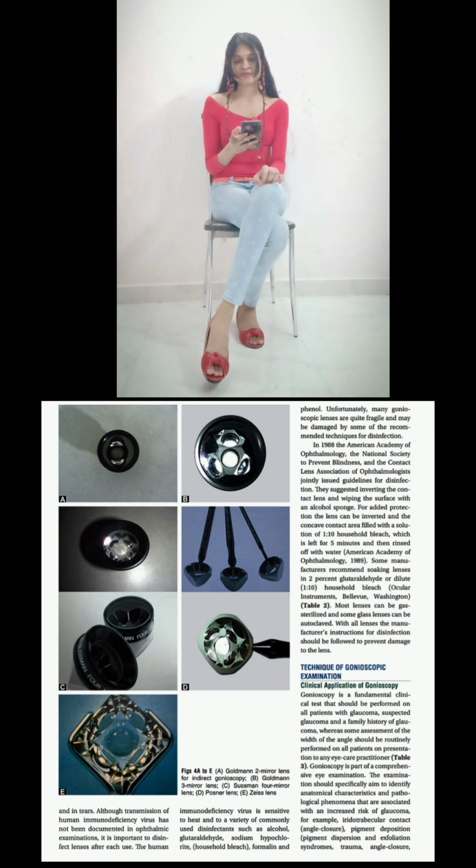Ocular instruments. Most lenses can be gas sterilized and some glass lenses can be autoclaved. With all lenses, the manufacturer's instructions for disinfection should be followed to prevent damage to the lens.